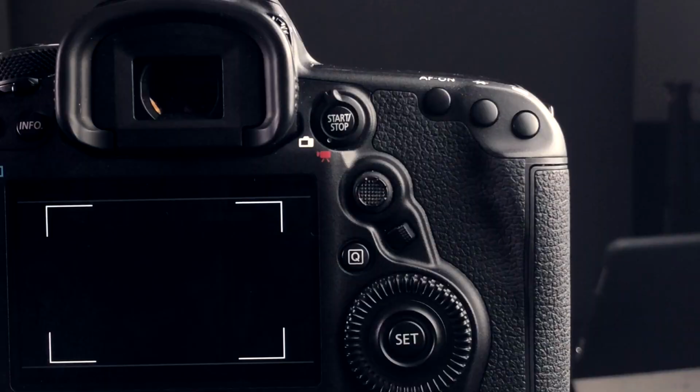SD card. And boom, everything's recording, right?